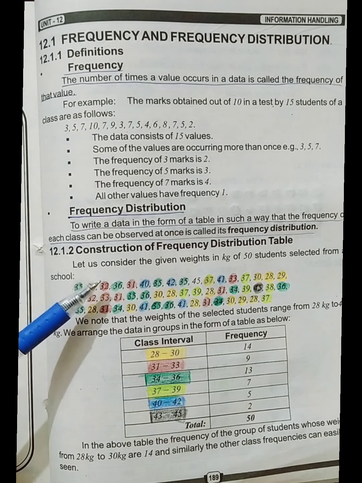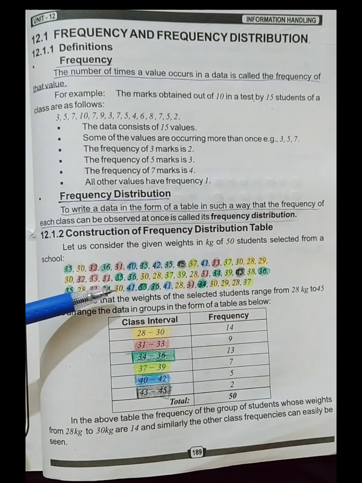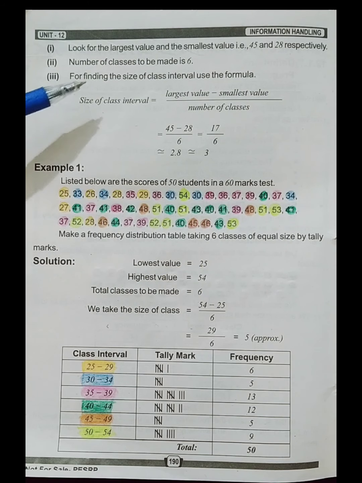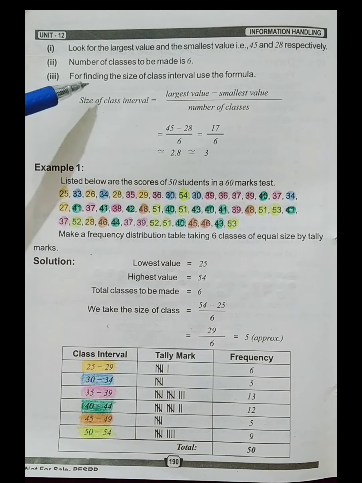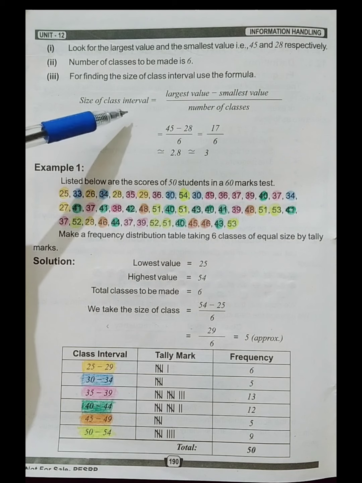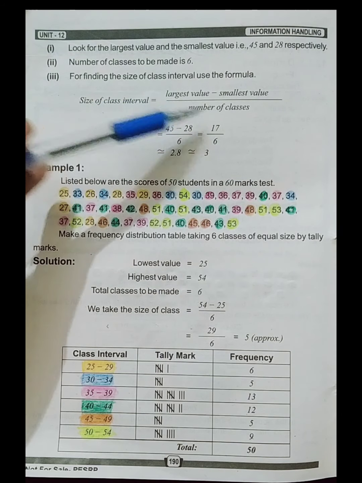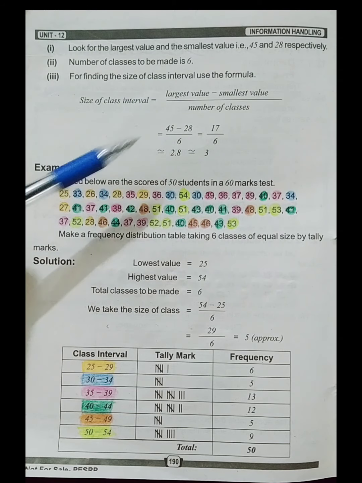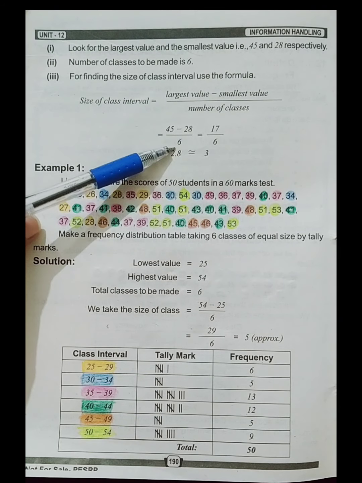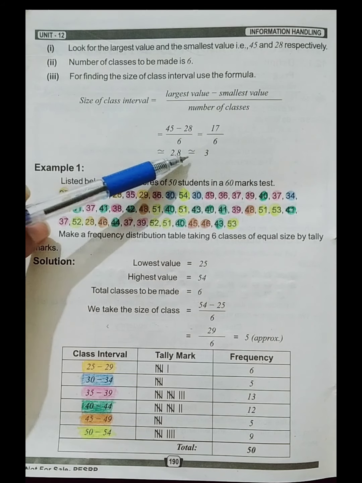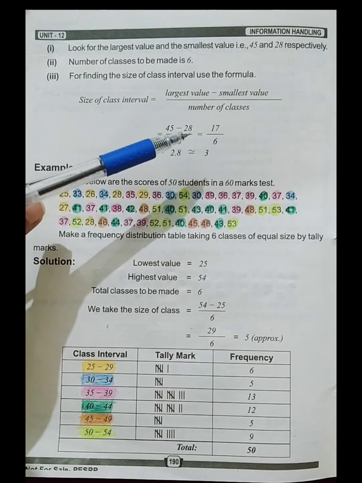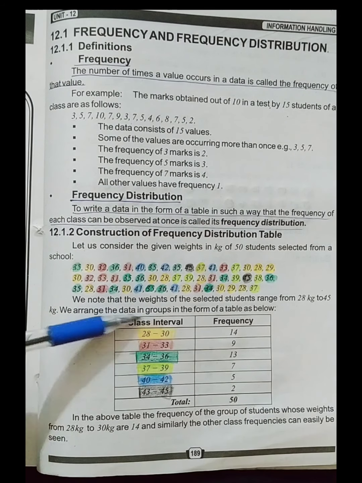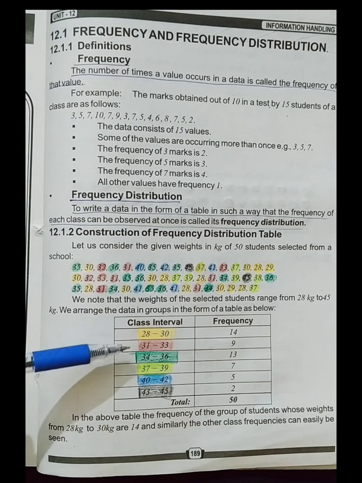So the construction of a frequency distribution table: we have the weights of 50 students. Firstly, we look at the largest and smallest values. The largest value is 45 and the smallest is 28. In the next step, we see the number of classes, which is 6, and in the third step we use a formula for the class interval: largest value minus smallest value divided by number of classes. So 45 minus 28 divided by 6, we get 2.8. By rounding we get 3. It means the class interval is 3. We use class intervals of 3 for constructing the frequency distribution table.